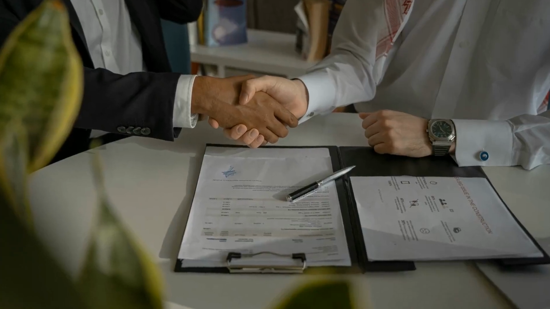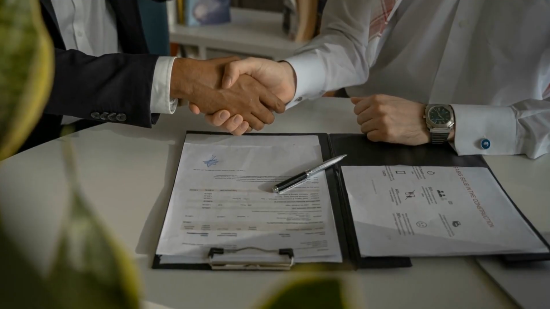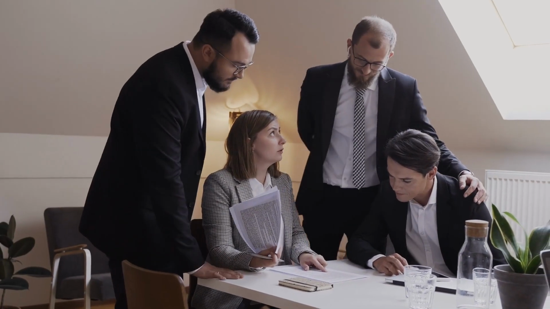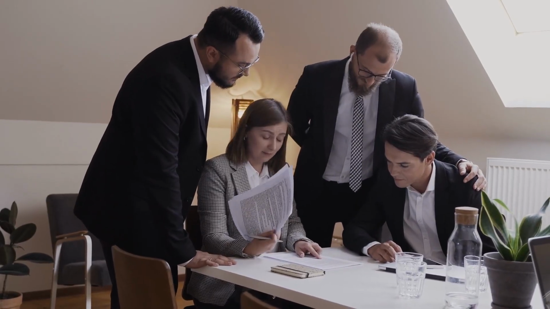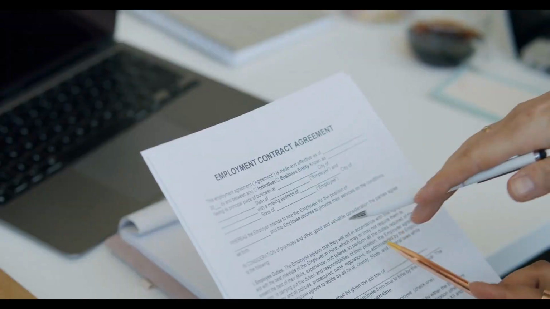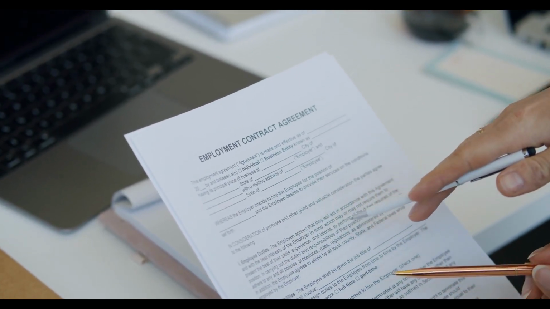Contract disputes can derail business relationships, cost companies millions, and tie up resources for years. Understanding how these disputes arise and how to resolve them effectively is essential knowledge for any business professional. A contract dispute occurs when parties to an agreement disagree about terms and conditions.